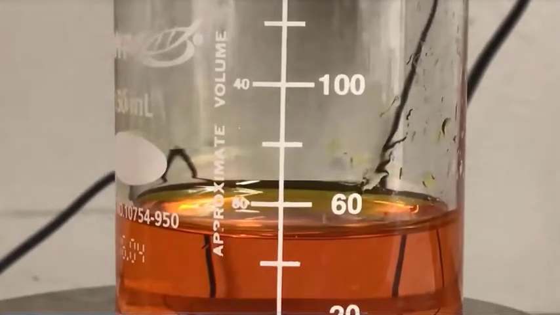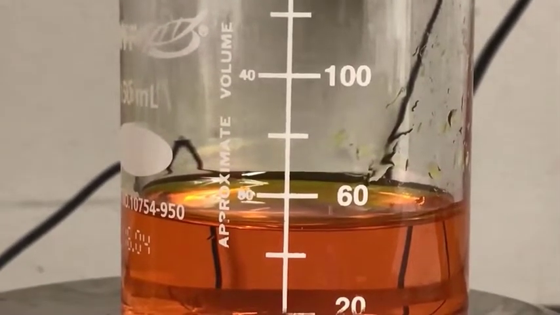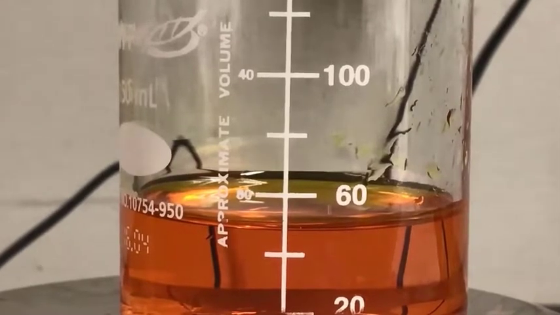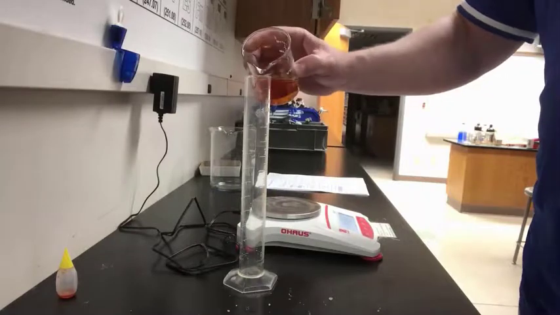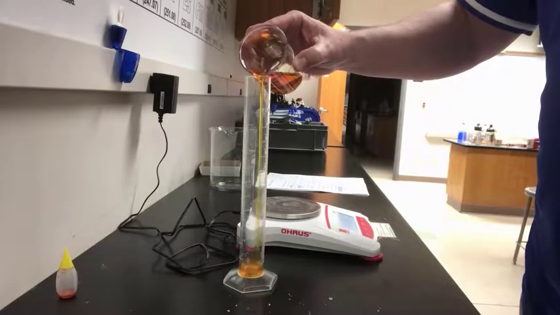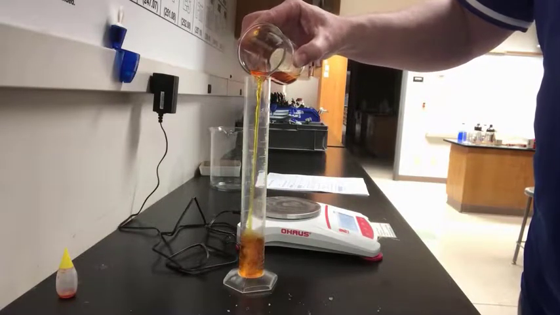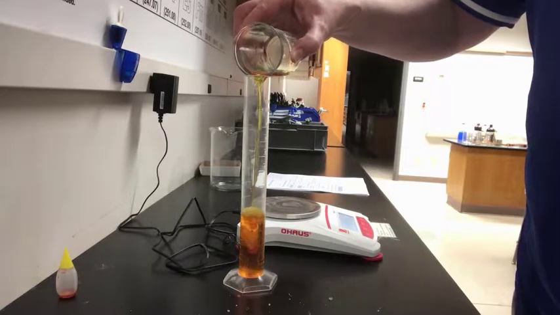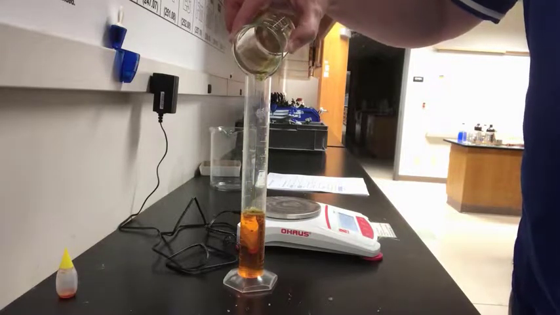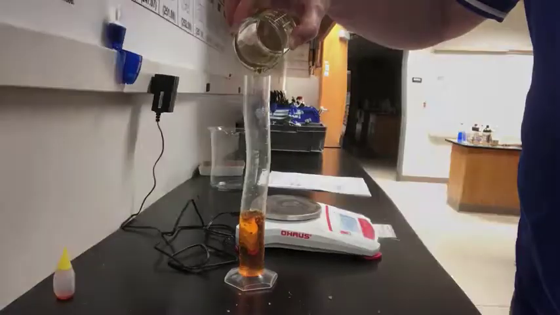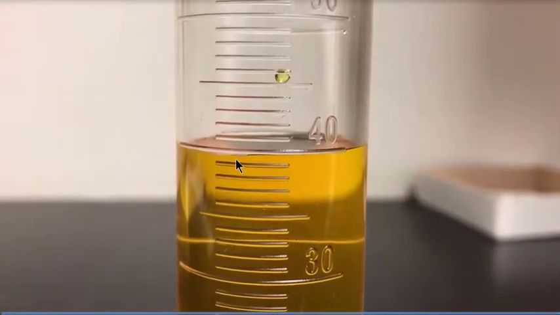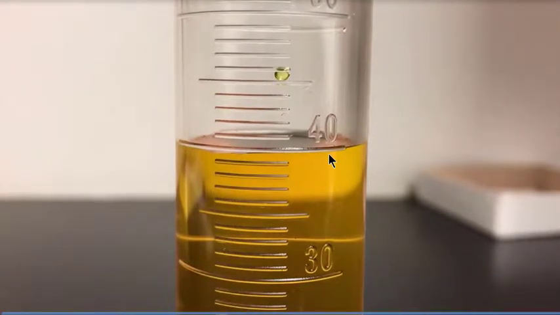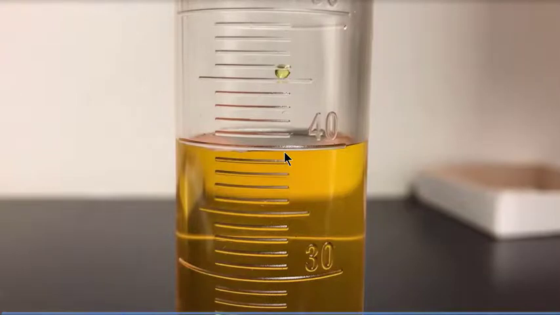However, flat bottom beakers are not accurate. We need a graduated measuring cylinder to judge the volume of this liquid. Graduated measuring cylinders are much more accurate. And so if we take a look, we can see it's just slightly shy of 40 milliliters. I'd probably call that 39.9 milliliters.